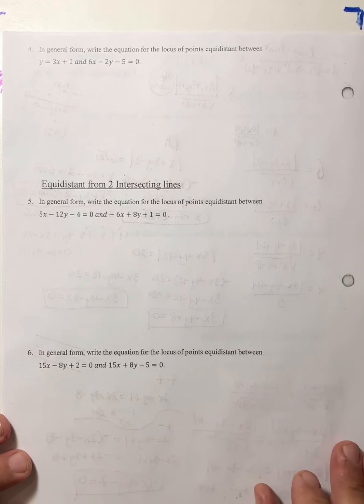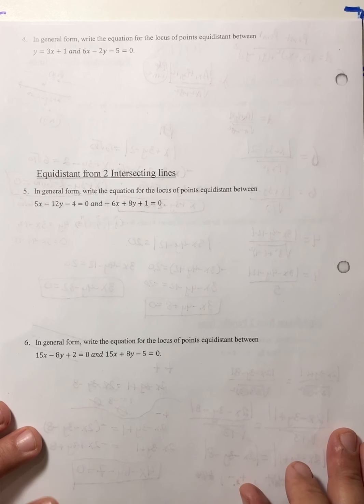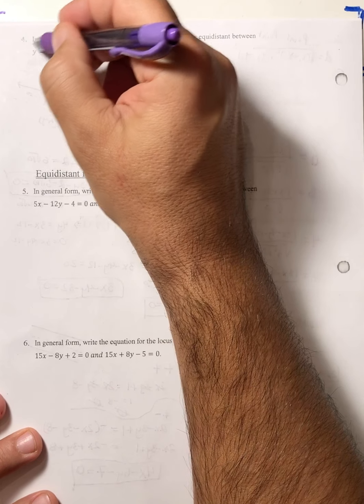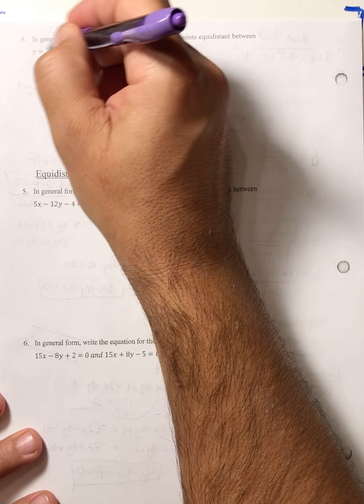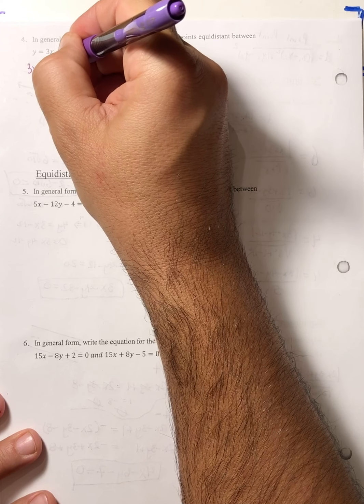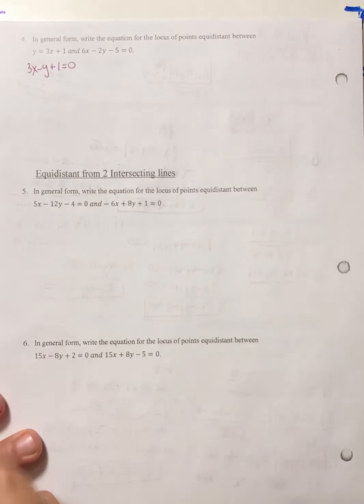Look at my question 4. Yep, my lines have to be in general form. This is not in general form, so I have to rewrite this. So I'm going to write 3x minus y plus 1 equals 0.